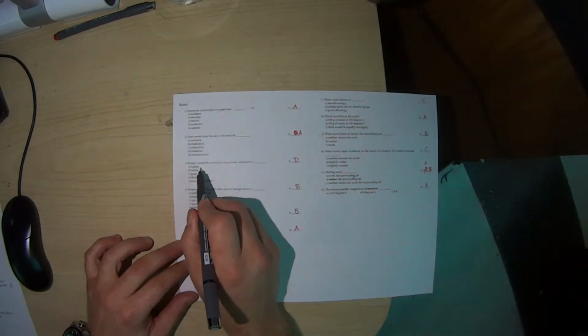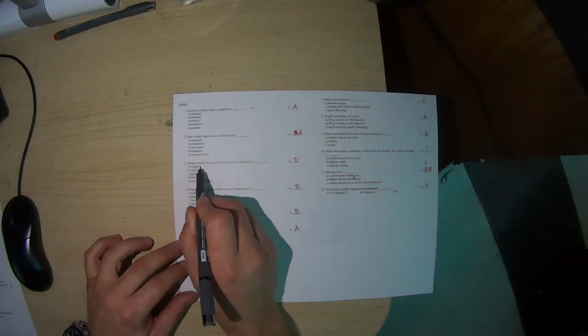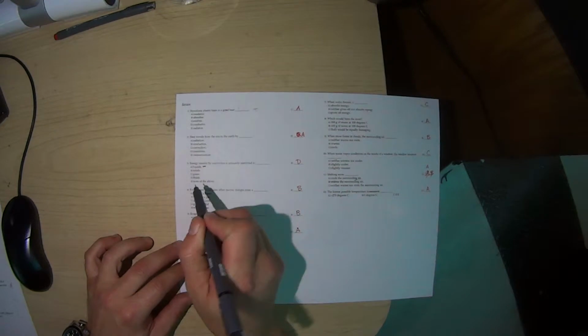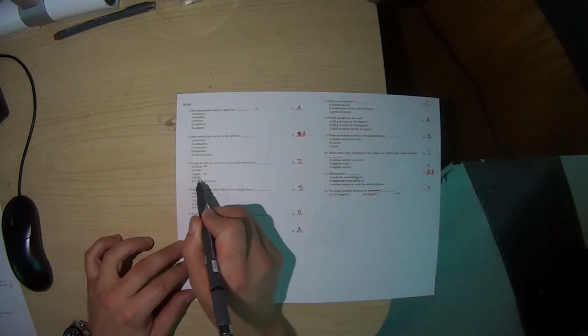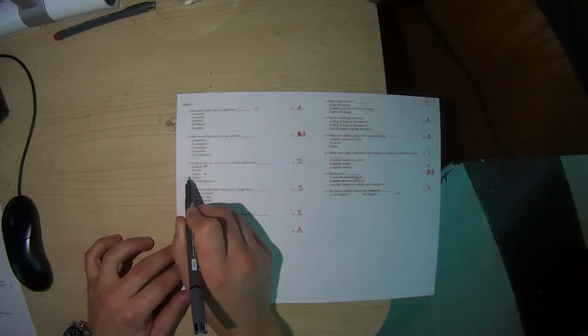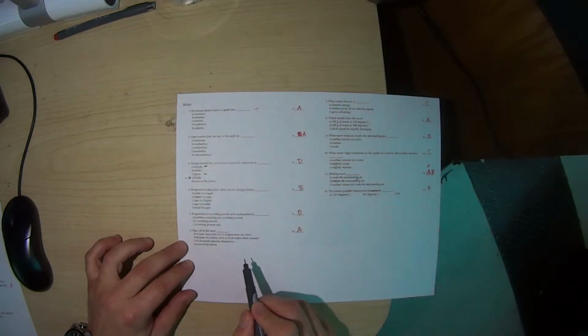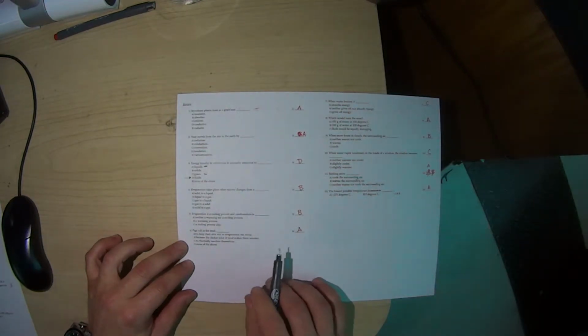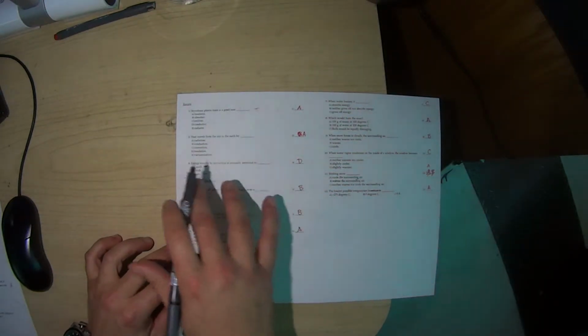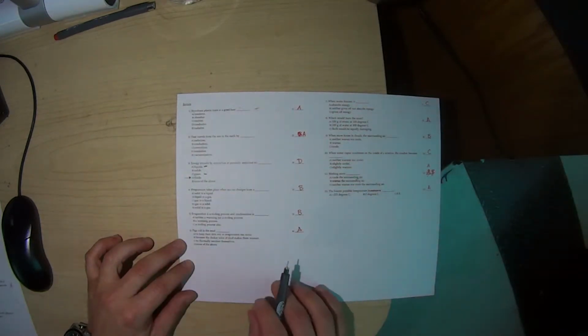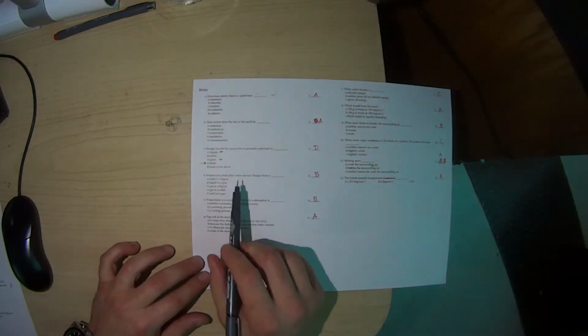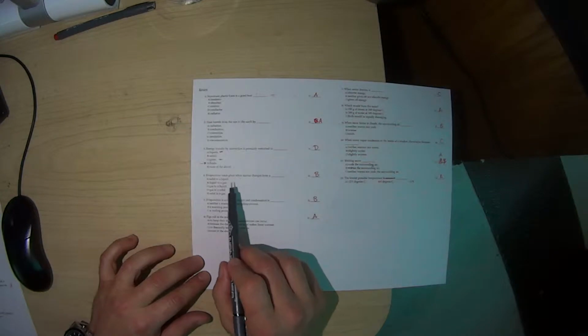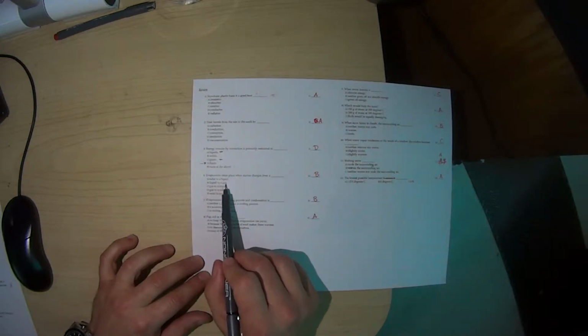This is a little bit confusing for kids because they think liquids or they think gases, but both liquids and gases are called fluids. So the right answer to a convection current is a fluid. So convection happens with fluids. That's the right answer. Evaporation takes place when a liquid goes to a gas.